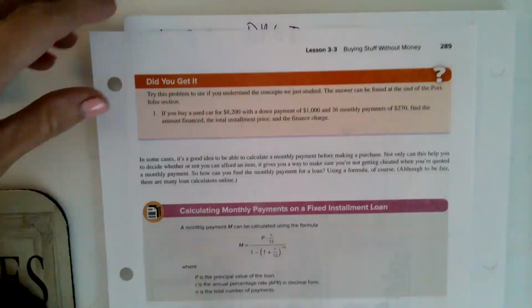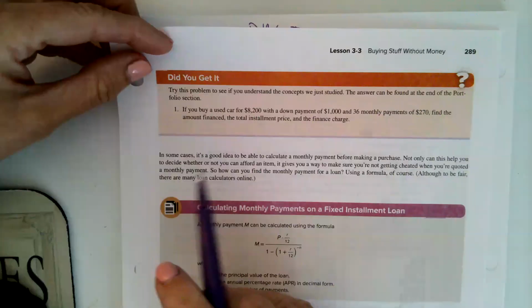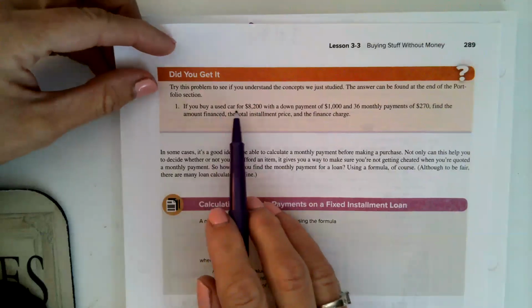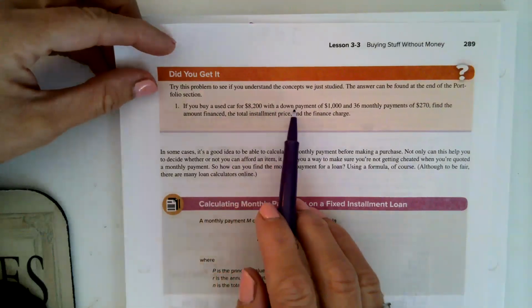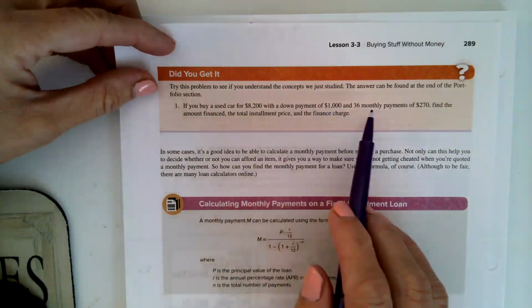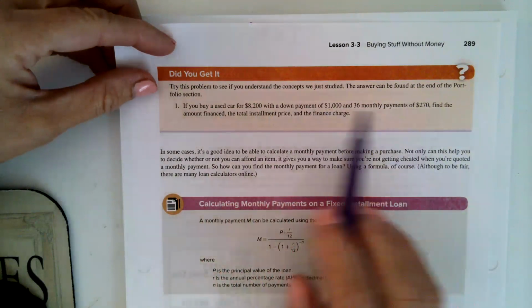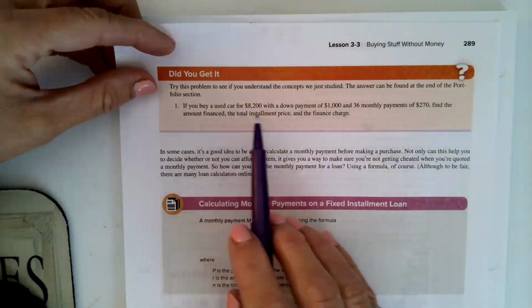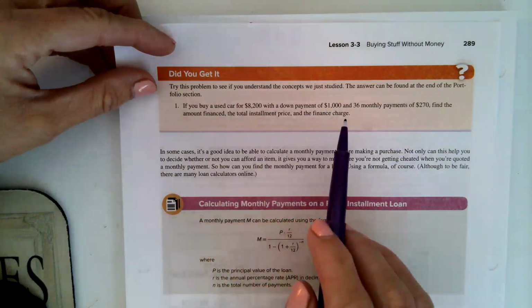So Did You Get It number one is on page 289. It says, if you buy a used car for $8,200 with a down payment of $1,000 and 36 monthly payments of $270, find the amount financed, the total installment price, and the finance charge.